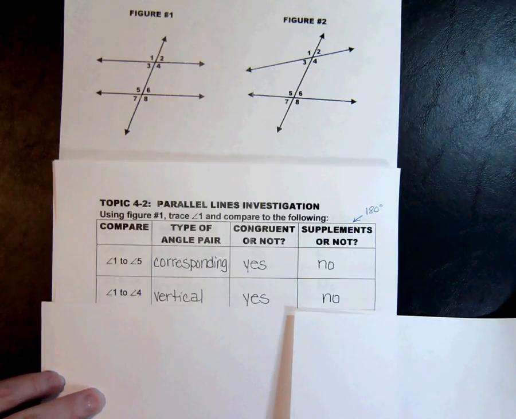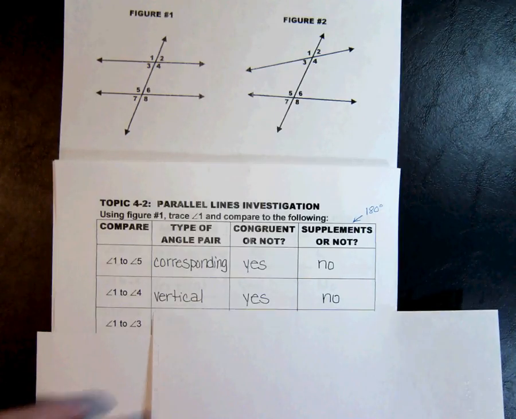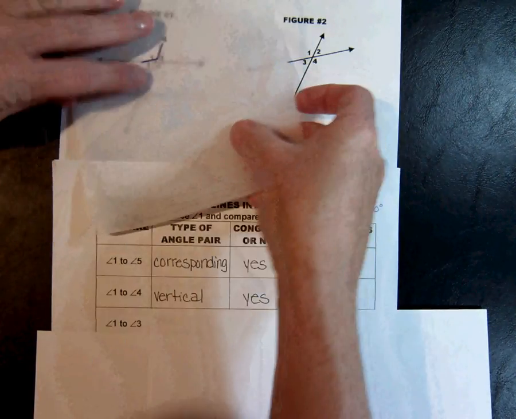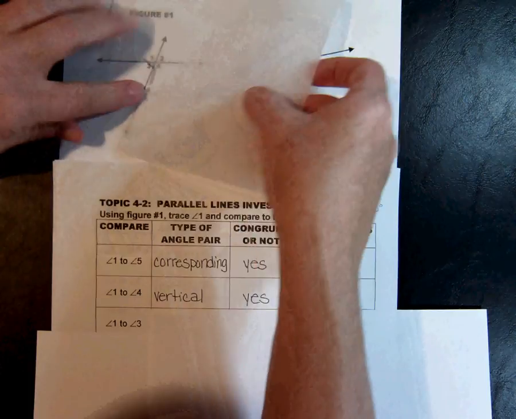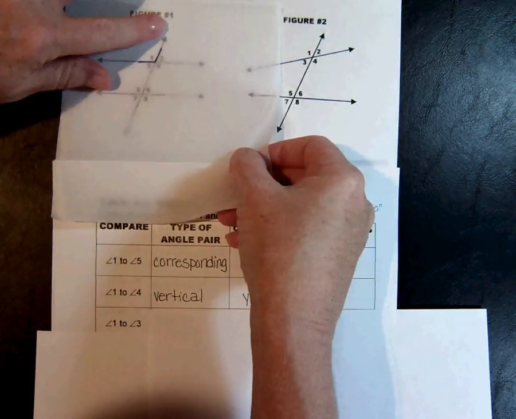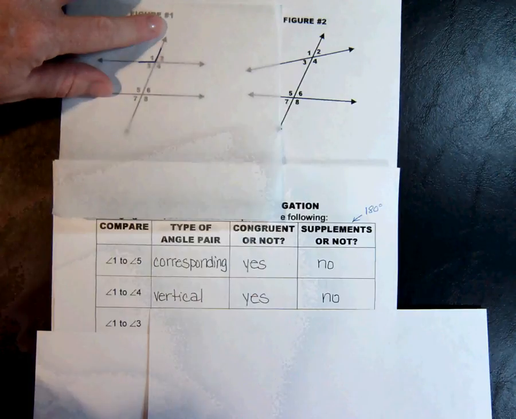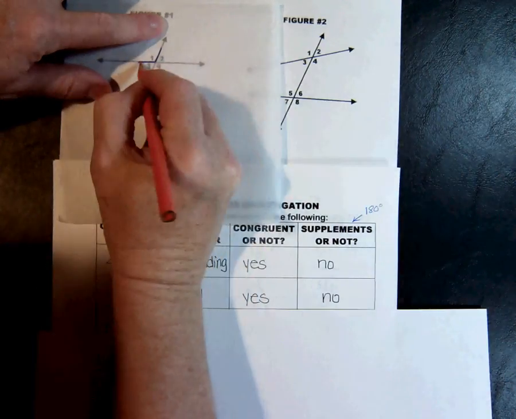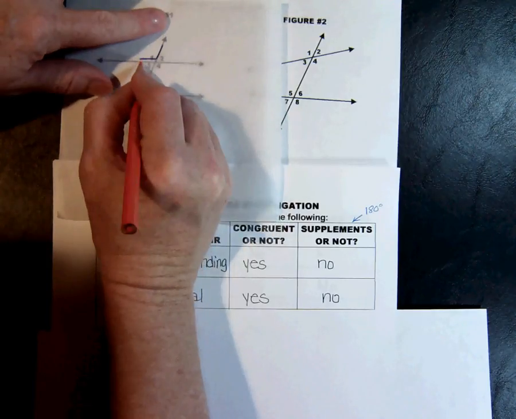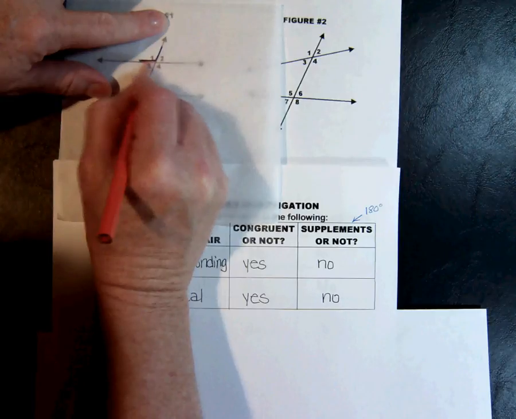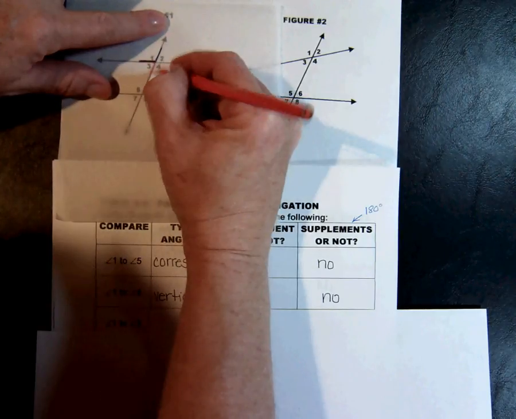All right, let's compare 1 and 3. You've traced 1. It's not equal to angle 3, but can it form a line? Let's draw, I'll use a different color. Angle 3. If that's angle 1, and I'll just try to share this line. This is angle 3.